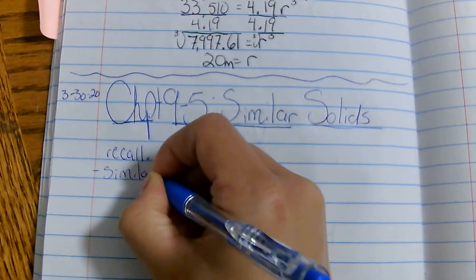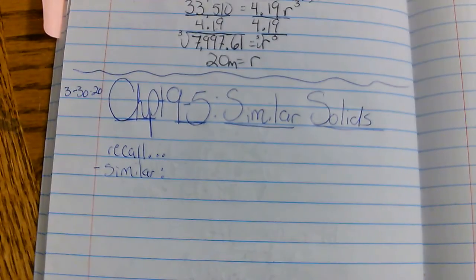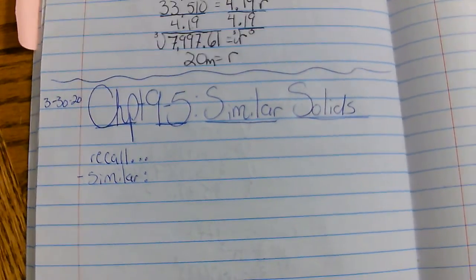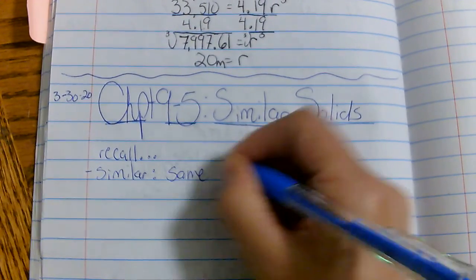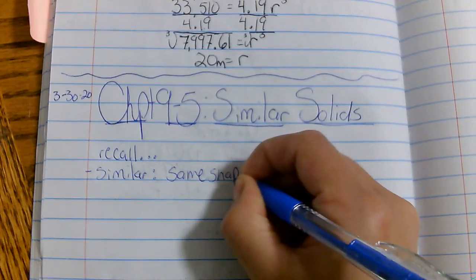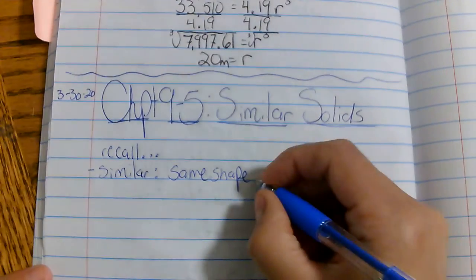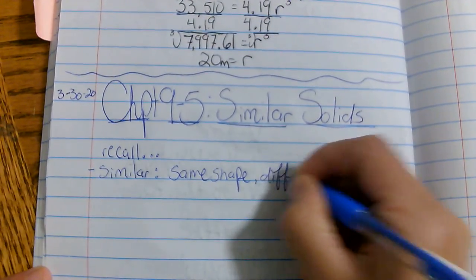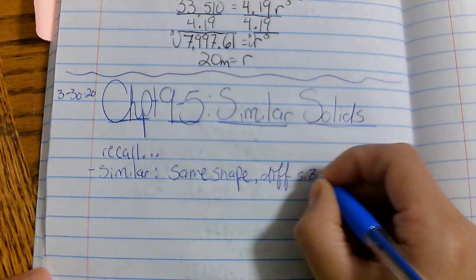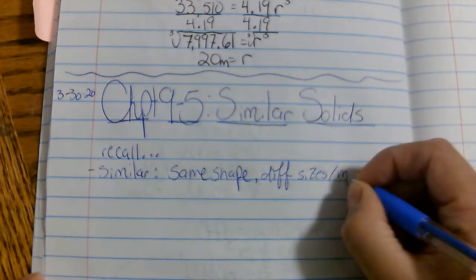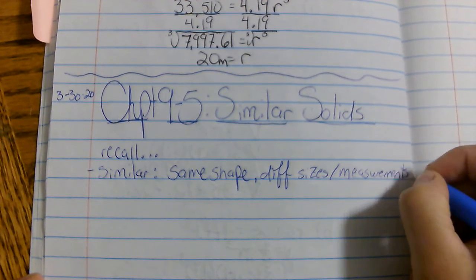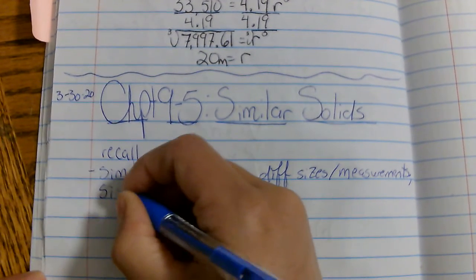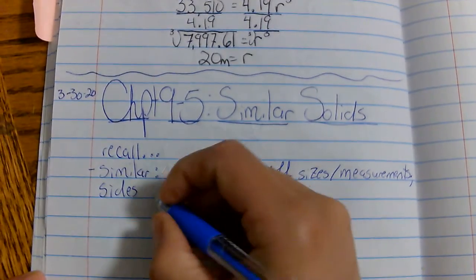Now, before we actually get started on any problems, we're going to recall what it means if you have shapes or solids that are similar. So if you have anything that is similar, it means that it's going to have the same shape, but different sizes or measurements. But all of the sides are going to be proportional.